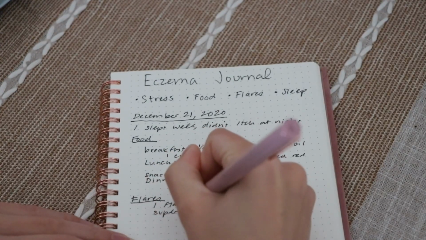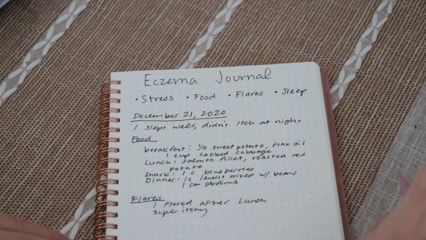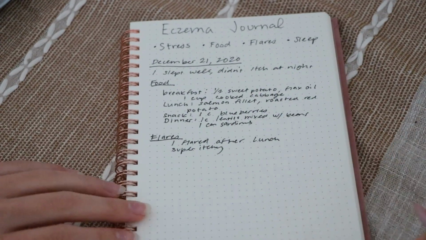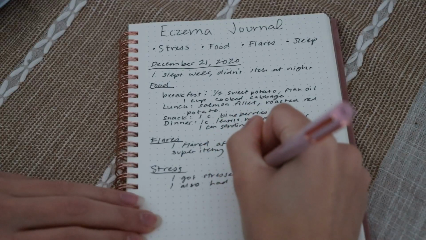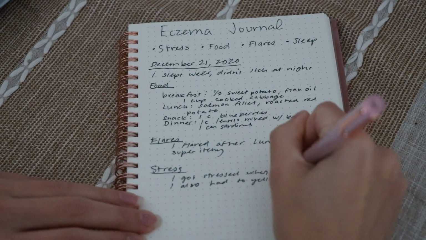And then going into flares, I flared after lunch, super itchy. So that tells you then to look at what you ate for lunch. So, okay, salmon fillet, roasted red potatoes. The more detailed you can be about what you cooked with, so roasted red potatoes in coconut oil, because you might be reacting to coconut oil. And you'll see I do this again when we go through Google Sheets and set it up as a spreadsheet. Then what you're going to do is talk about your flares, which we did.